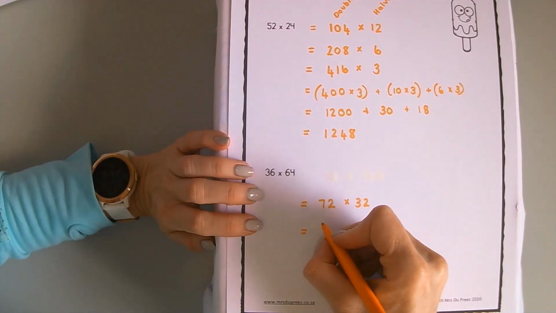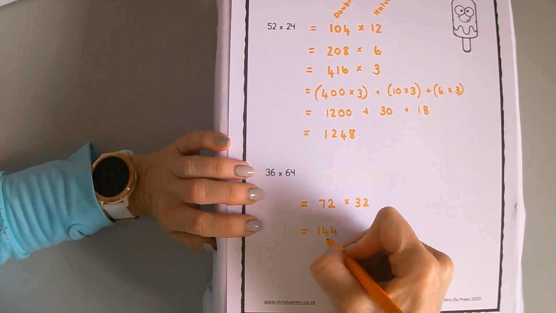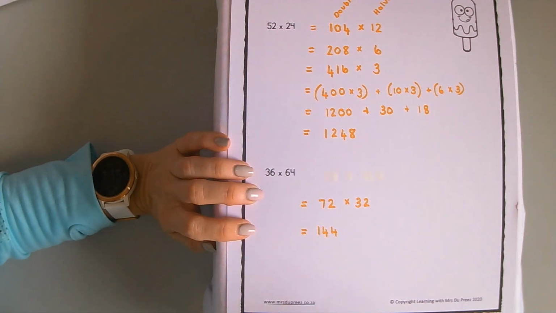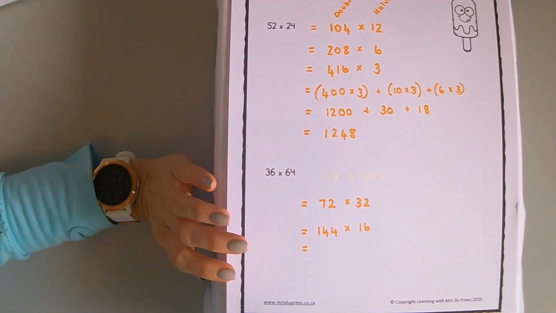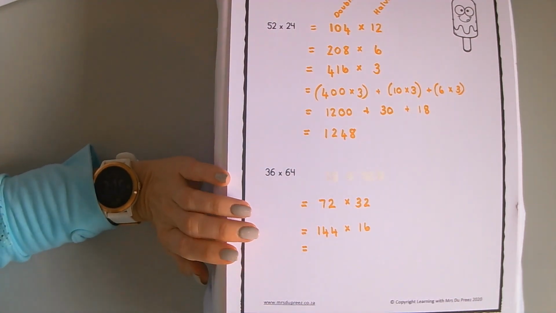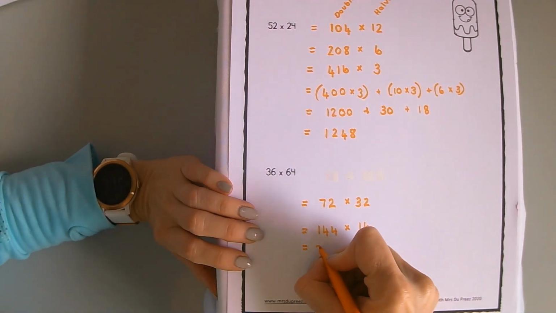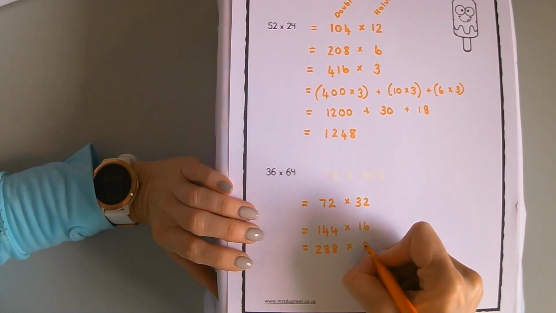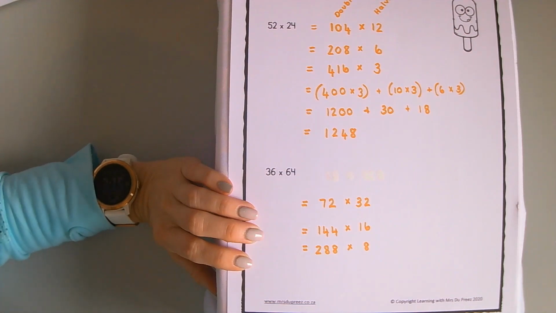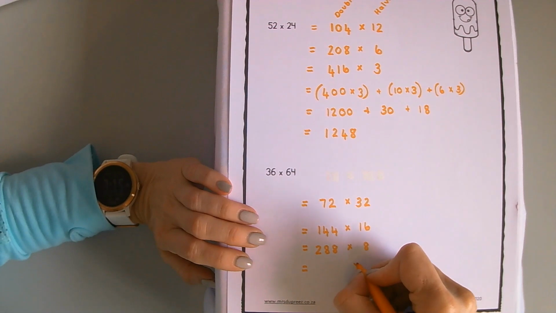Okay. Let's double it again, so double and halve. So we're going to double 72 and make that 144 because 70 and 70 is 140. 2 and 2 makes 4. What is half of 32? And that is 16. So we've got 144 times 16. Let's see if we can go again. So now let's double 144. That's 288 times 8. I think we can go a bit further. Let's try and double 288 and halve the 8.